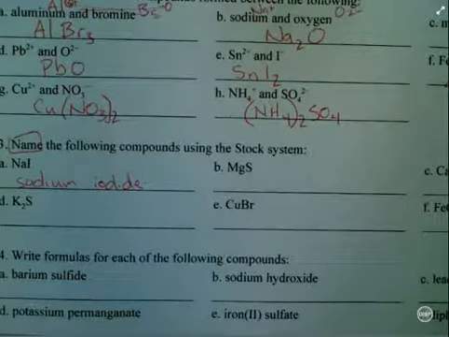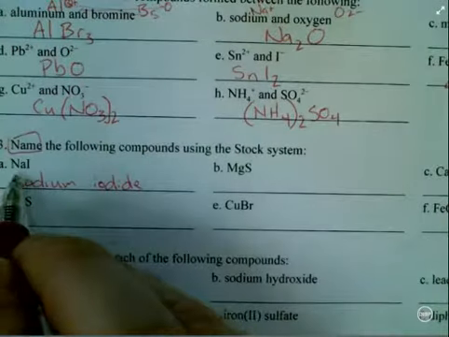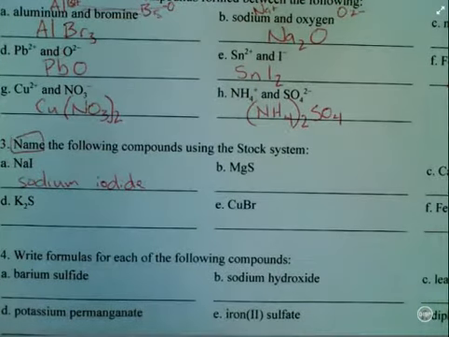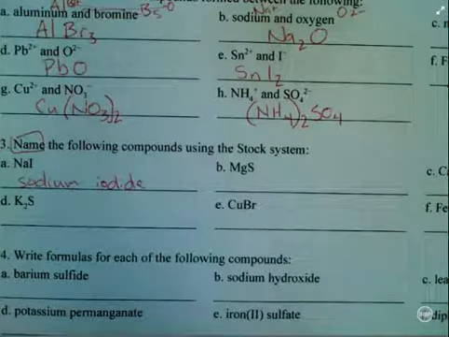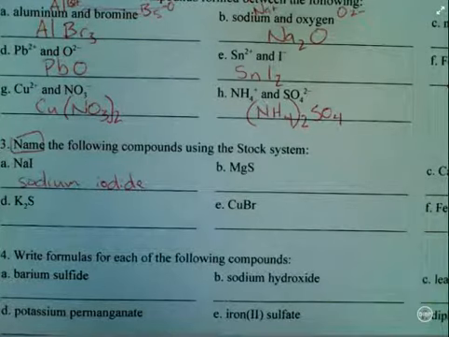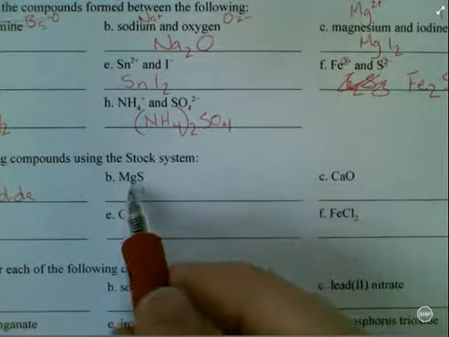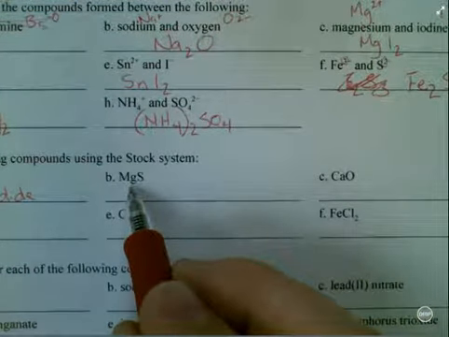They really want you to categorically understand the systems, which is fine, but that's not the way I'm going to go about this. What I'm wanting you to see is that this is a main group metal. Sodium is a main group metal, and since it's a main group metal, it forms a very predictable charge, so you don't have to tell me what that charge is. Does that make sense? So it's sodium iodide.